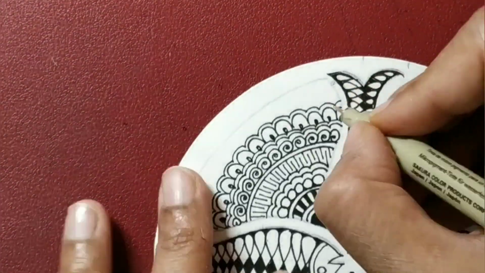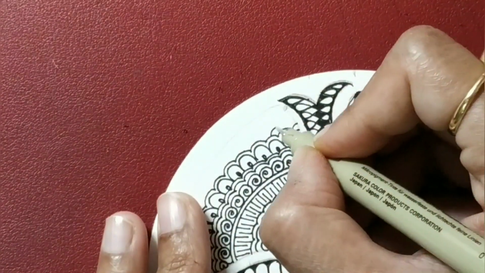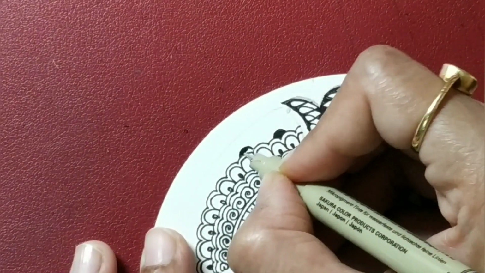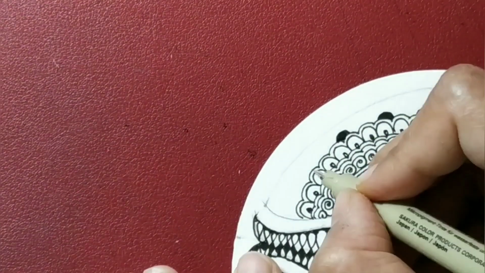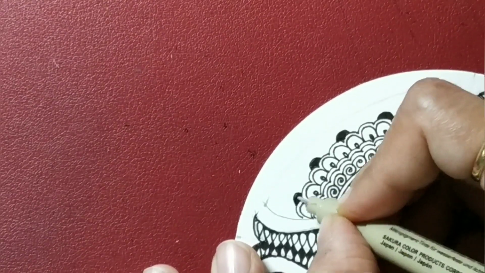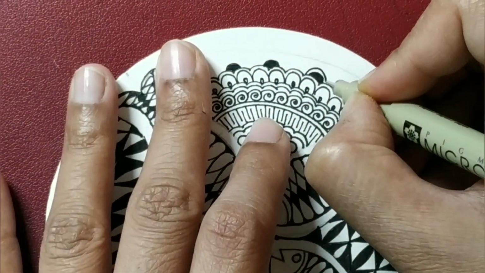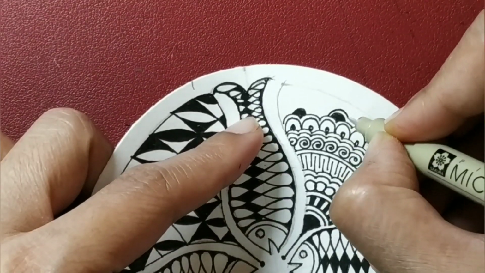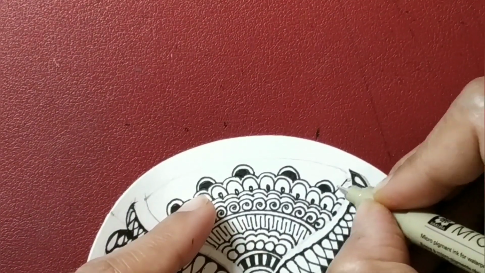Again, you can add anything, any tangle of your choice. Probably we will add some moons. Right, and all right, and then just add lines emanating from it.